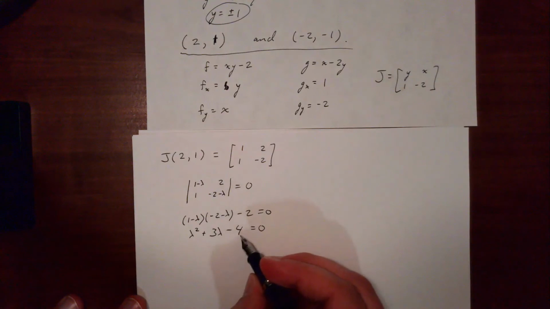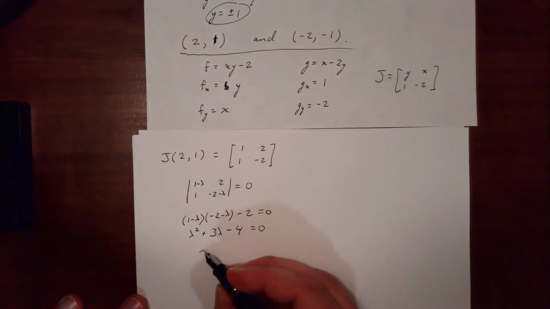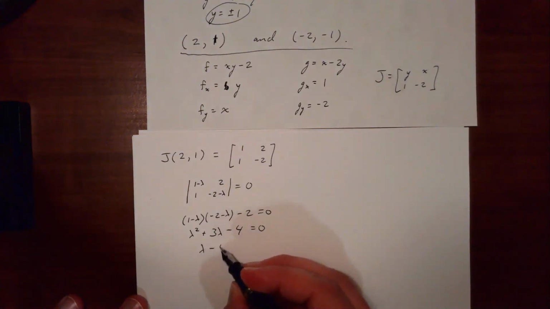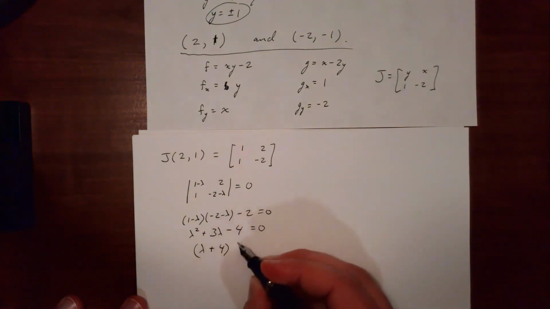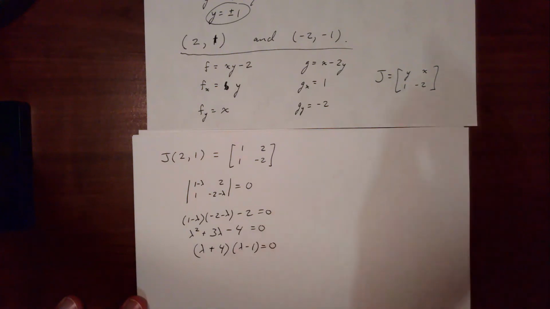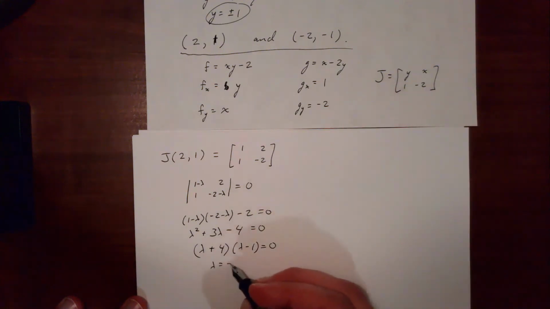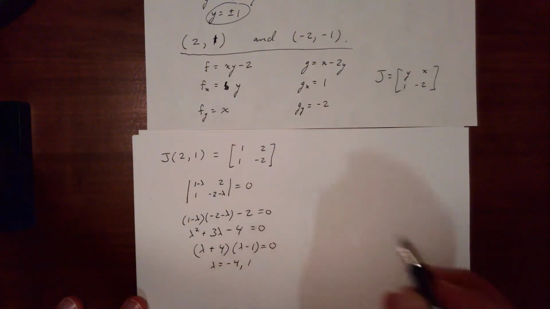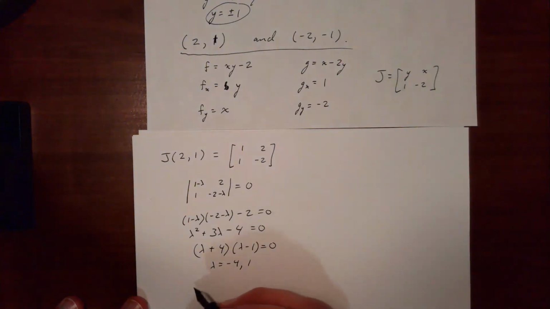All right, now can we factor this? It looks like we can. We can do lambda plus 4 times lambda minus 1 equals 0. Lambda equals -4 and 1, which is going to be a saddle point.